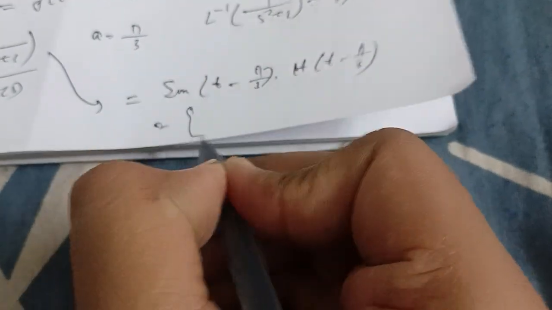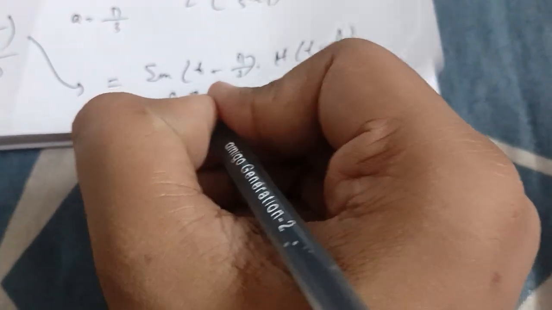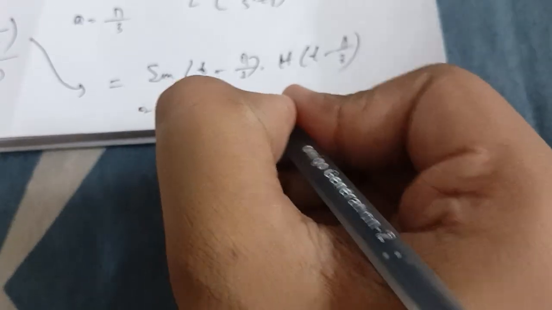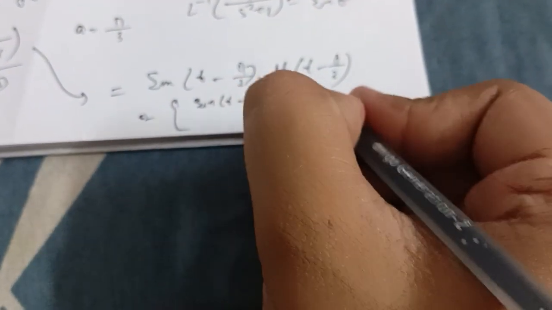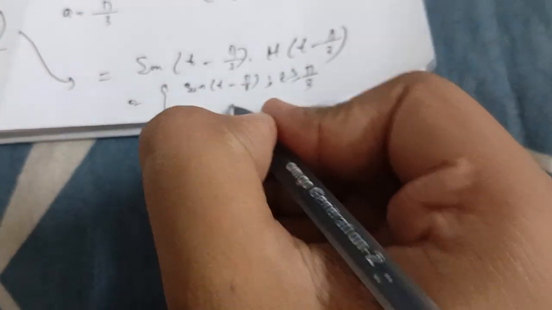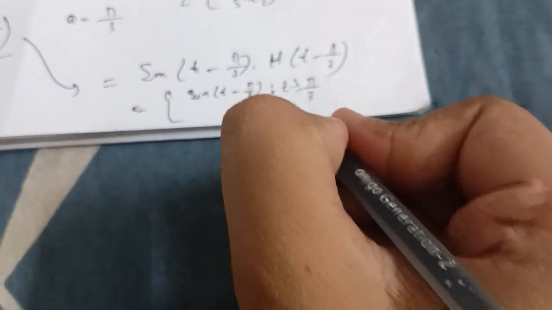Or you can write it another way: sin of (t minus pi by 3) when t is greater than pi by 3, and 0 when t is less than pi by 3.